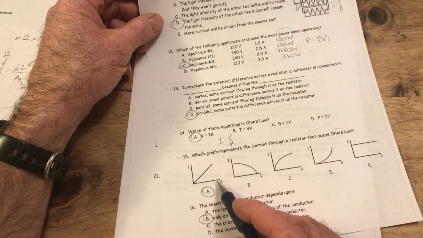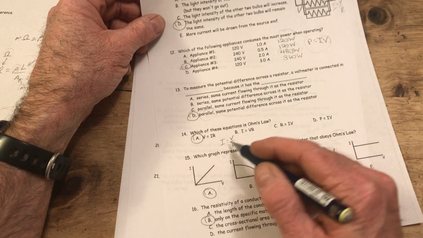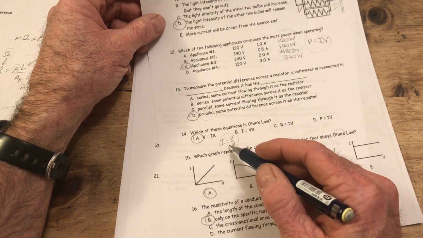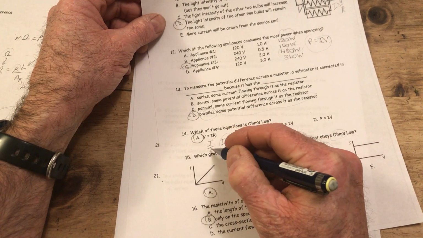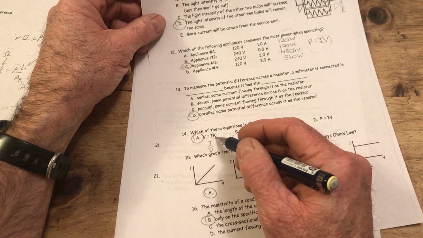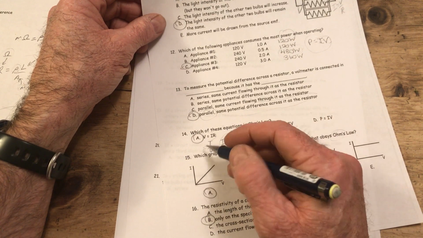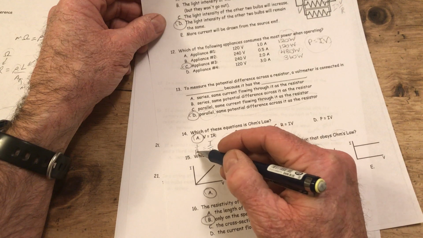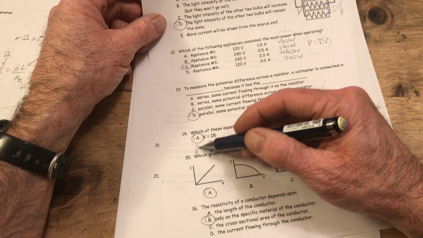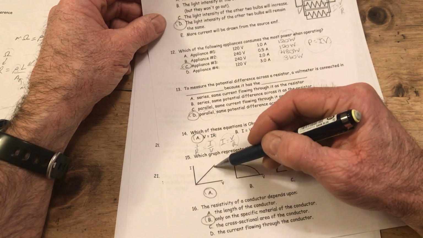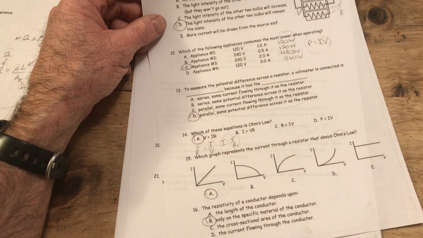If I mess around with this formula, I over V equals, I'm just dividing both sides by V, and then I guess I have to divide both sides by R. So 1 over R equals I over V. So the slope of this is I over V, which is 1 over R. So this slope gives us an idea of what the resistance is, but it's the reciprocal of resistance.